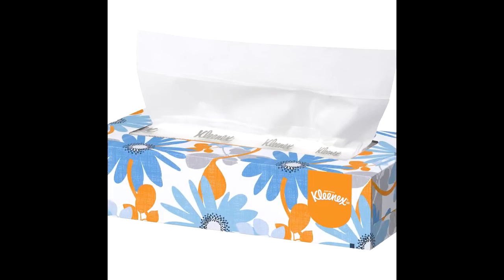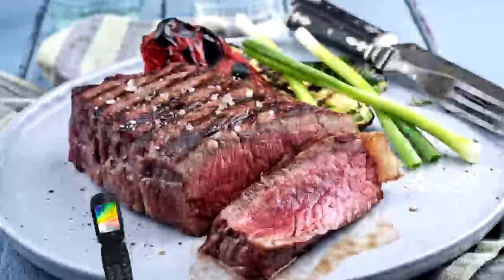Now here we have the classic white tissue from Kleenex. Now this tissue has a nice smooth, tender, and sorry, I need to take this call.